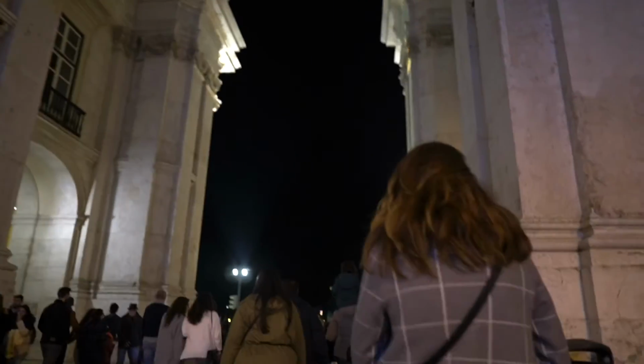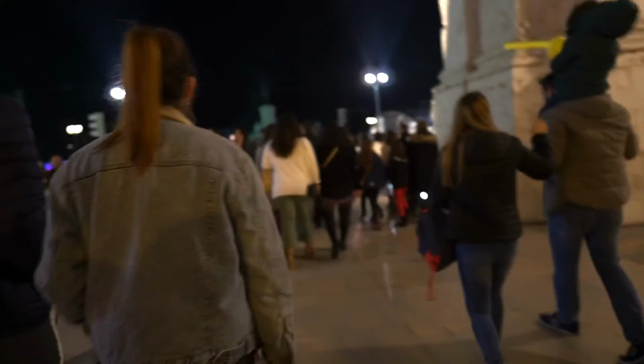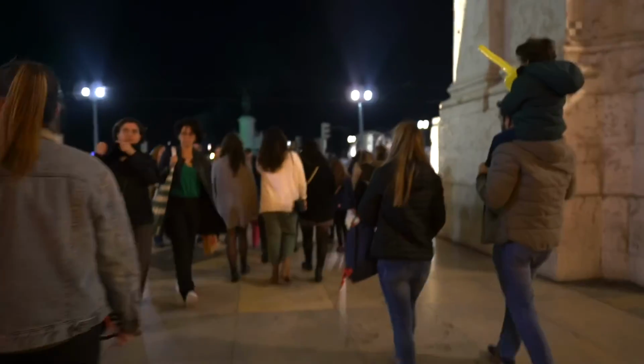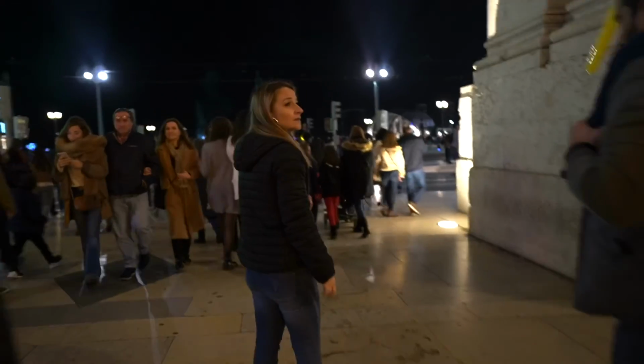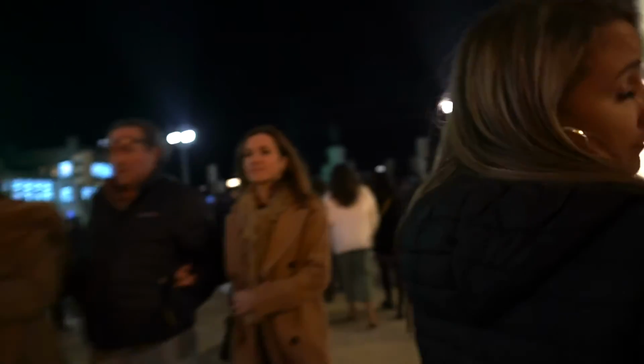But if you're in a tourist hotspot like Lisbon, Portugal, there's going to be tons of people on the street, and you don't want the camera constantly trying to focus on random tourists, right? You want to be able to see the scenery behind them. So you want to turn face detection off.